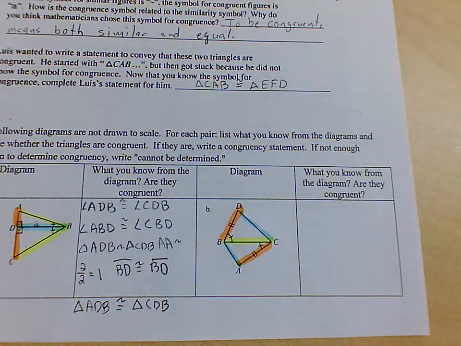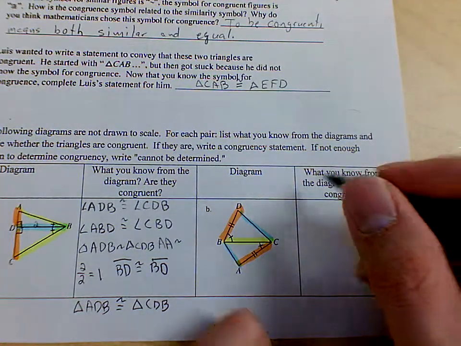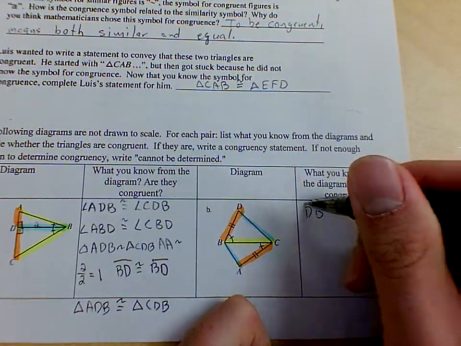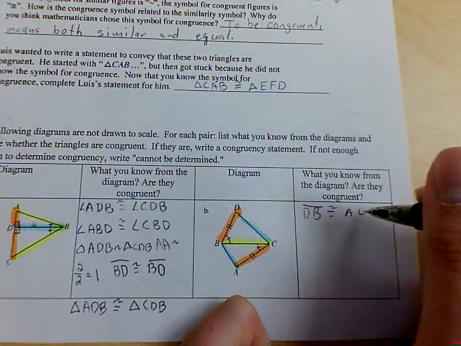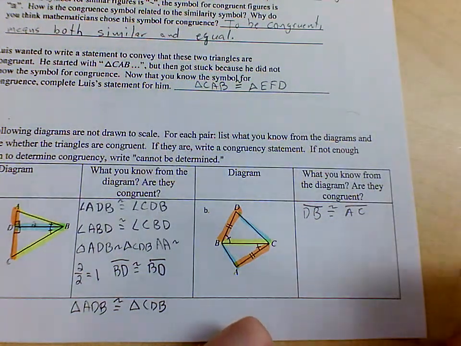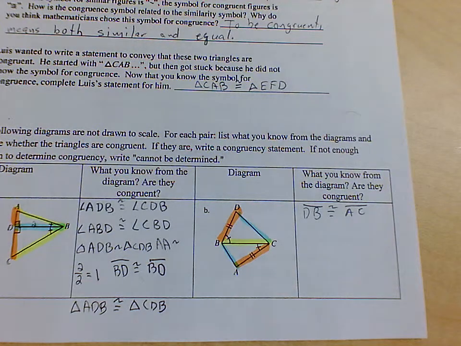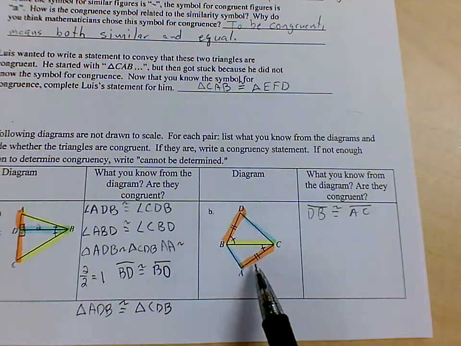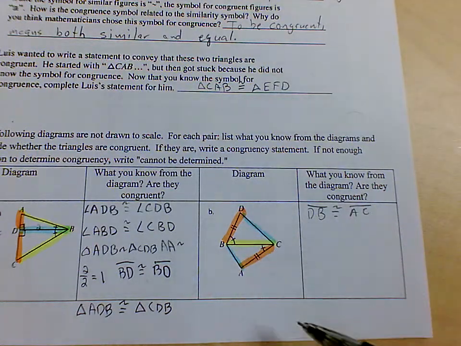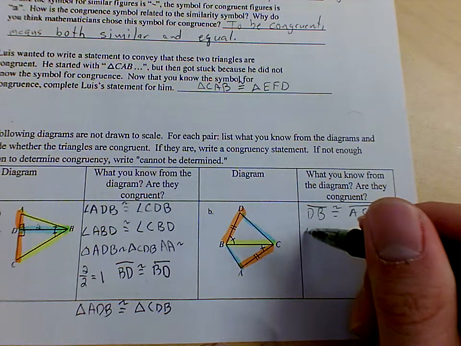All right, once again, we need to prove that the triangles are similar, and then we need to prove that the side ratio is 1. So first we know that BD is congruent to AC, and we know this because it is given to us. We've got the 2 dash marks on the lines that show they're congruent. We know angle DBC is congruent to ACB.